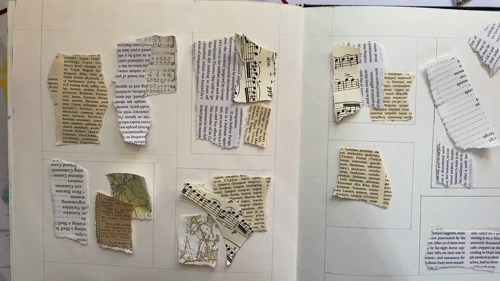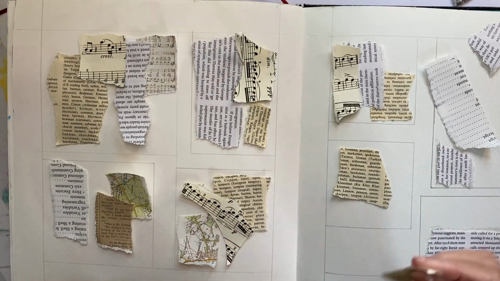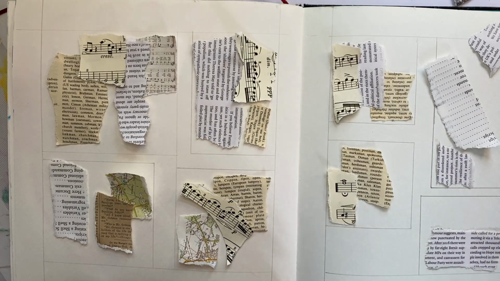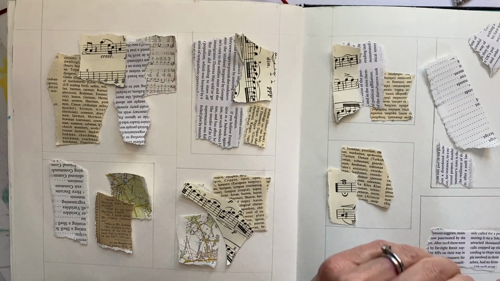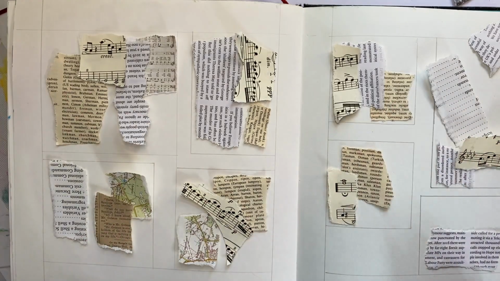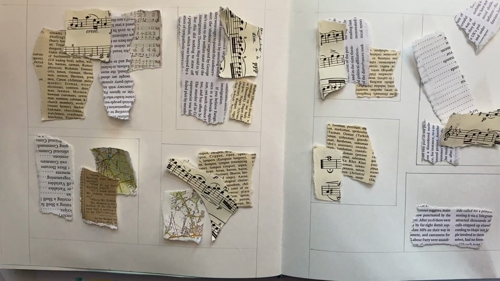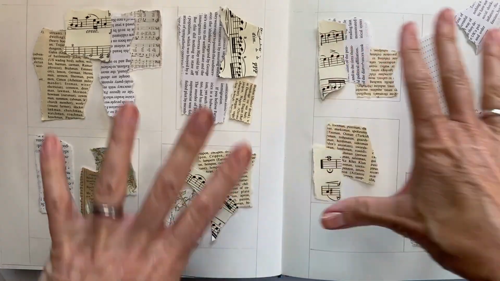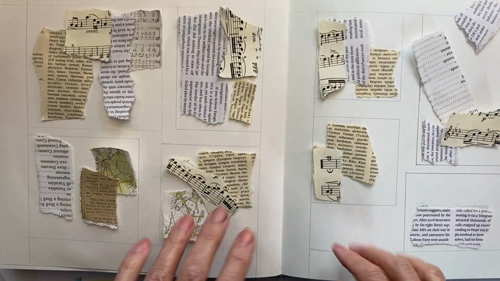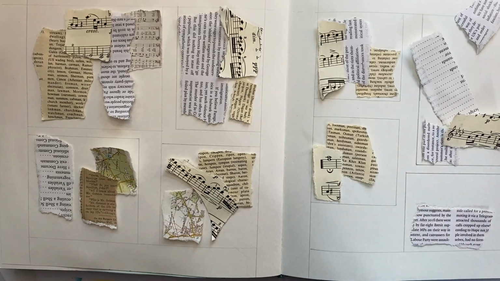I'm just putting together my pieces and seeing where my imagination is going. So I'm going to spend probably 10 to 15 minutes putting these on, layering them up, and then I'm going to come back and show you what we do next.